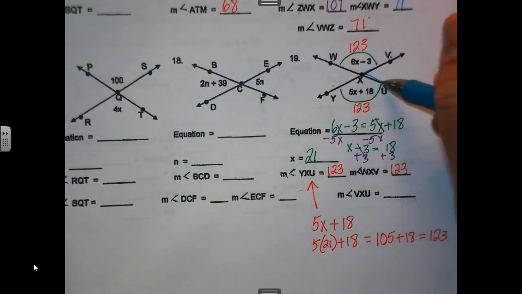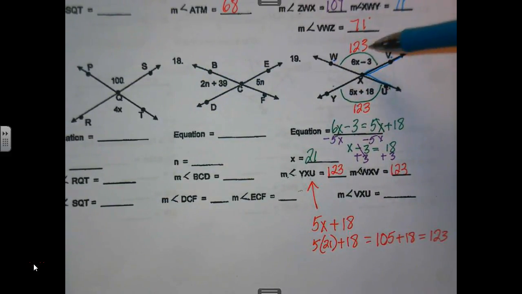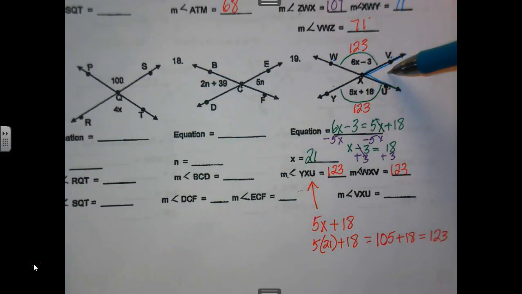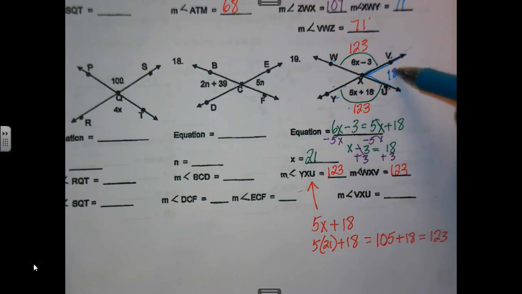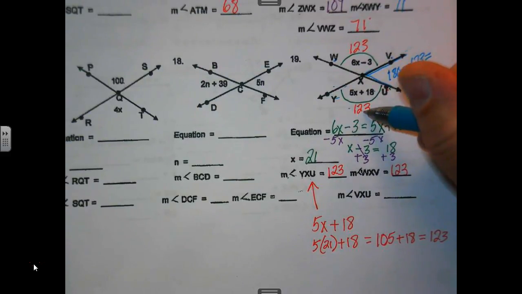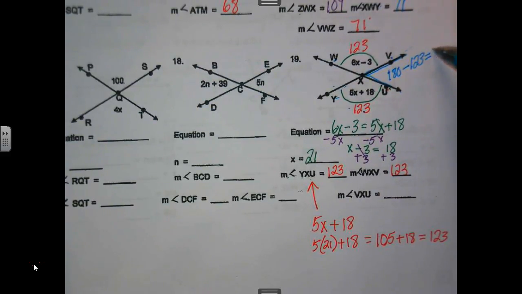That's half of 120. What do I know about angle VXU and angle YXU? That's right, they equal 180. I've used up 123. It'll be 57 degrees.